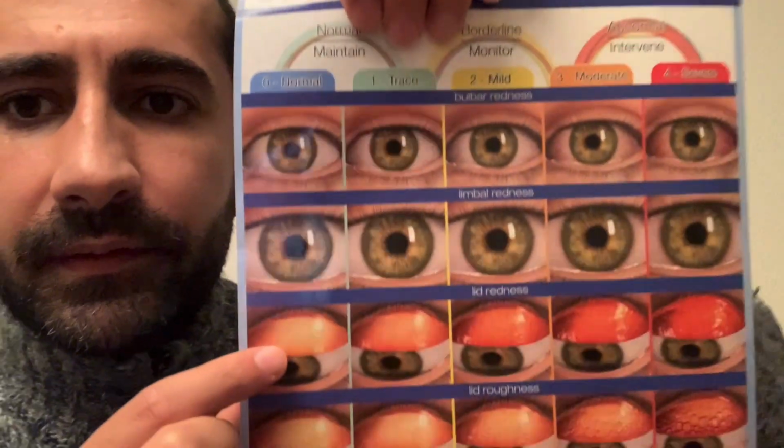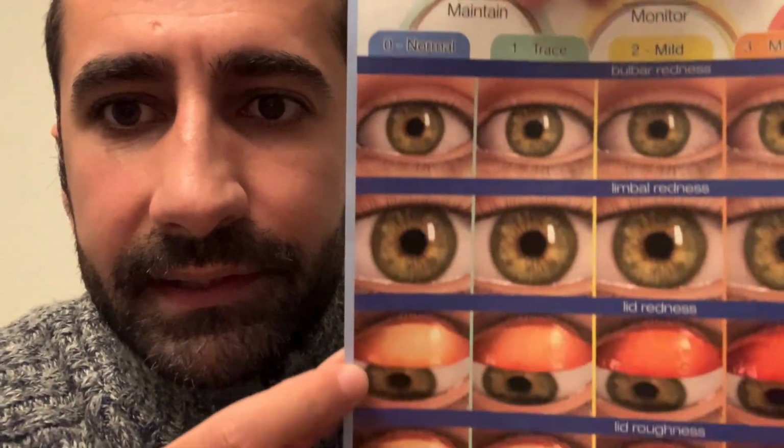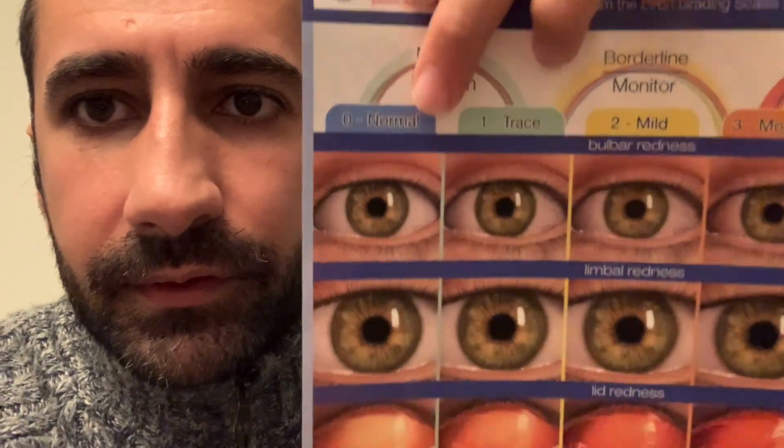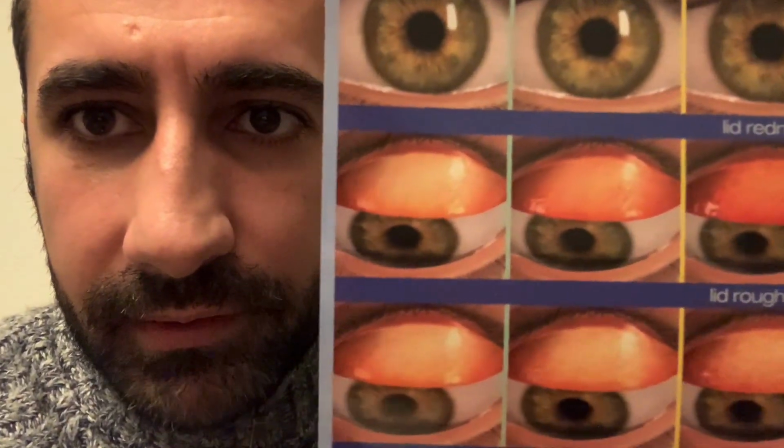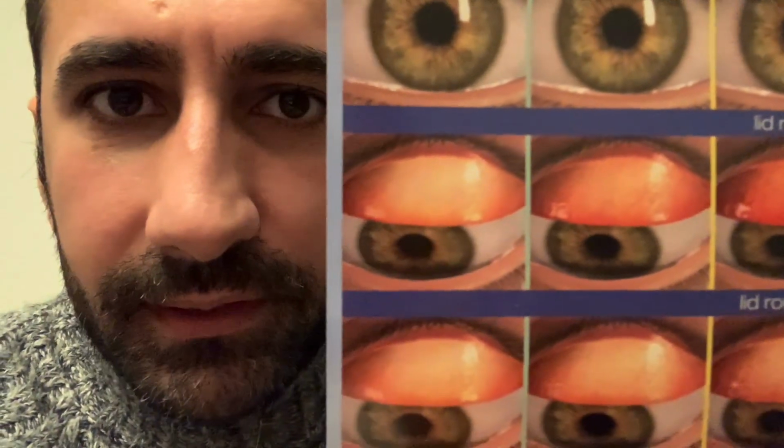So we're looking at a very normal lid area. We're looking at grade 0, which falls into the normal category. Just have a closer look. This is what I'm seeing.